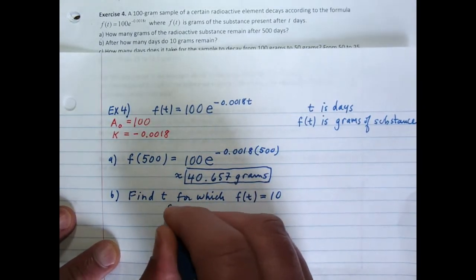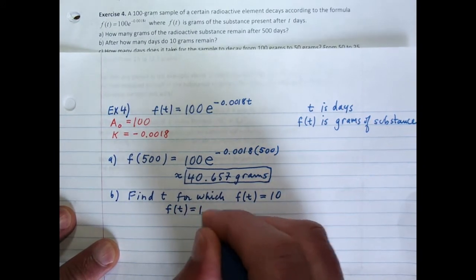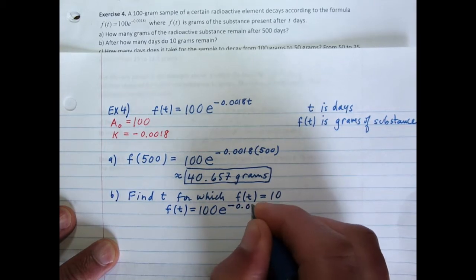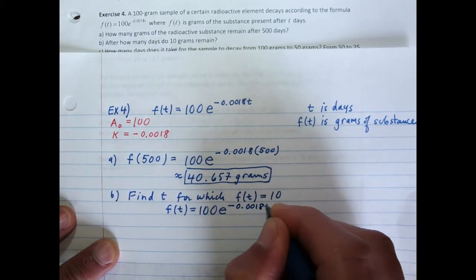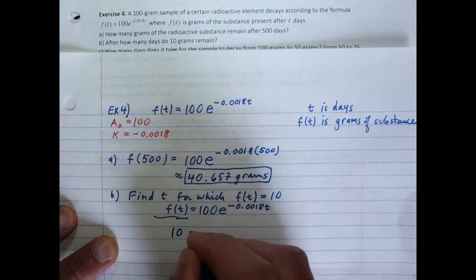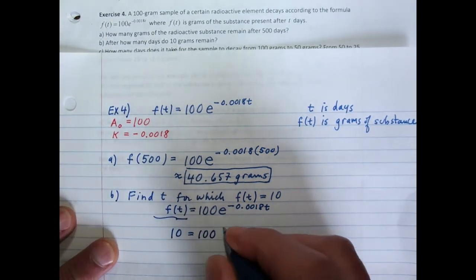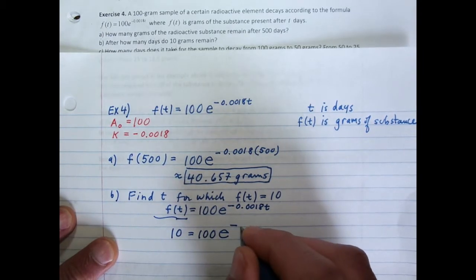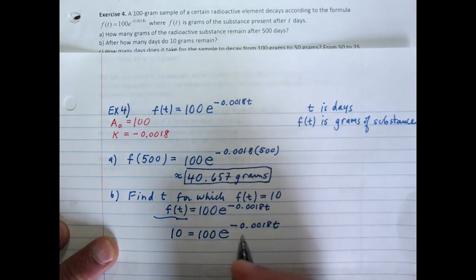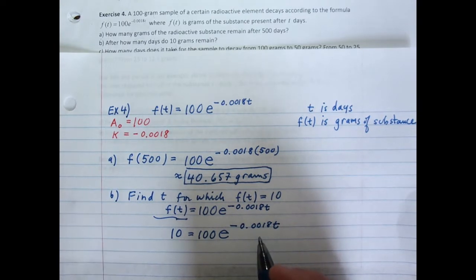So we're going to take our function, I just recopy it, 100 e to the negative 0.0018 t, and I'm going to replace f of t with 10. So 10 equals 100 e to the negative 0.0018 t. To me, almost the biggest challenge here is just trying to recopy k with the right number of decimal places, so be careful with that. And solve for t.